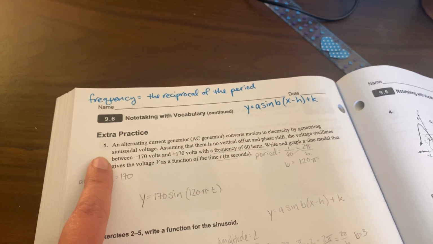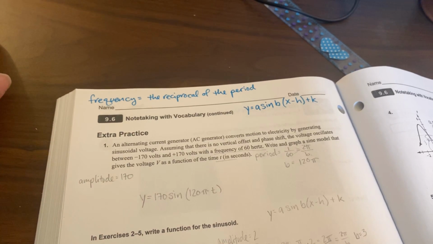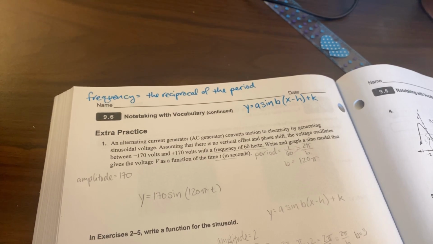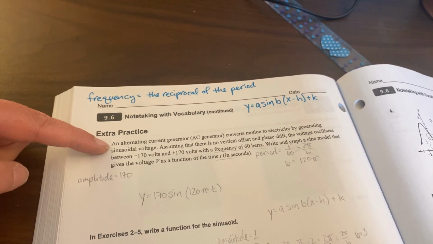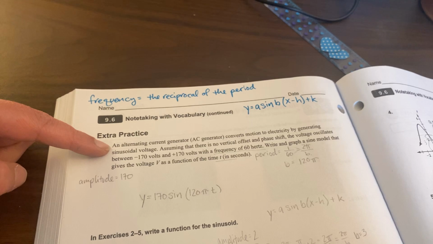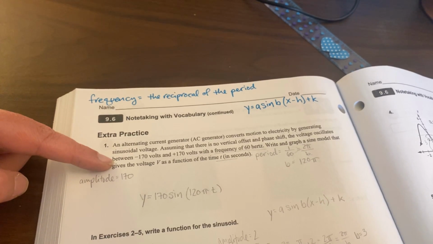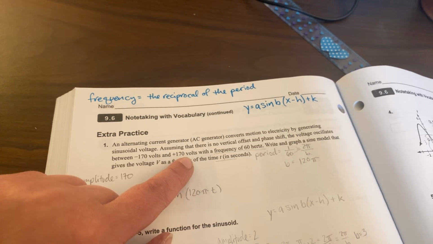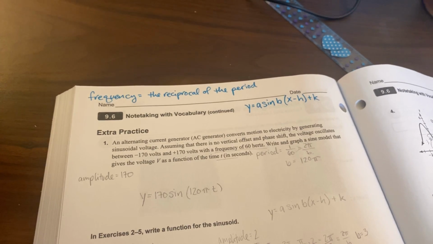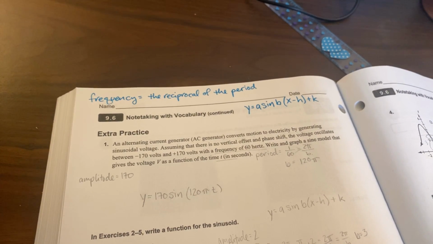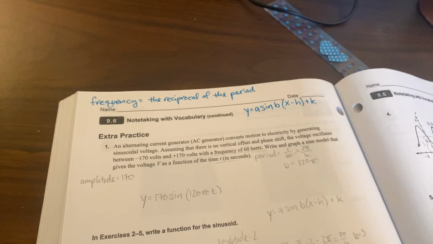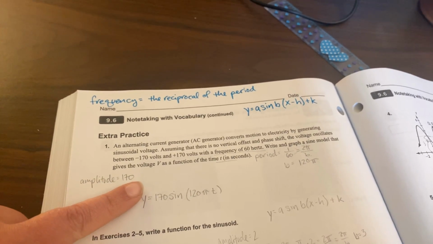So let's take a look at this example here. An alternating current generator, an AC generator, converts motion to electricity by generating sinusoidal voltage. Assuming that there is no vertical offset and phase shift, meaning h and k are 0, the voltage oscillates between negative 170 volts and positive 170 volts with a frequency of 60 hertz. Write and graph a sine model that gives the voltage V as a function of the time t in seconds. I did not draw a graph, and I'm not going to today.